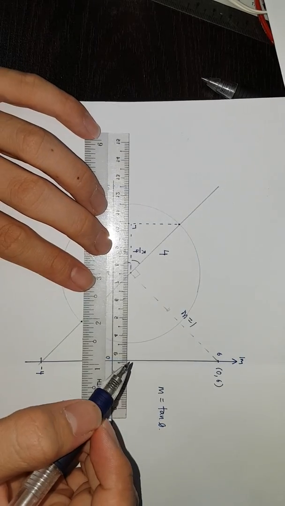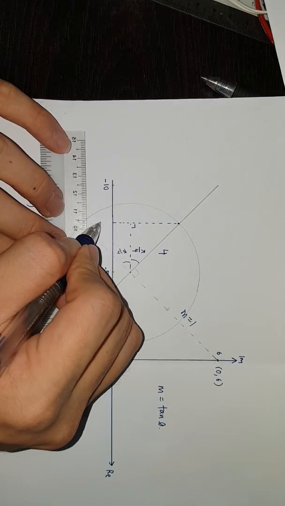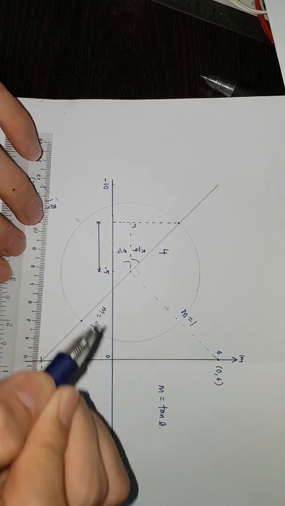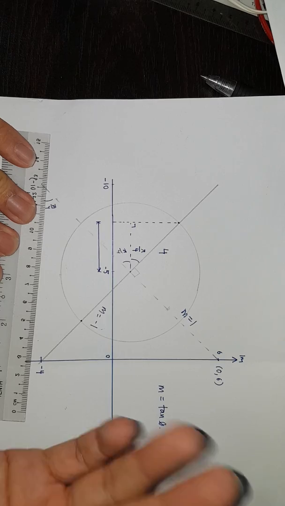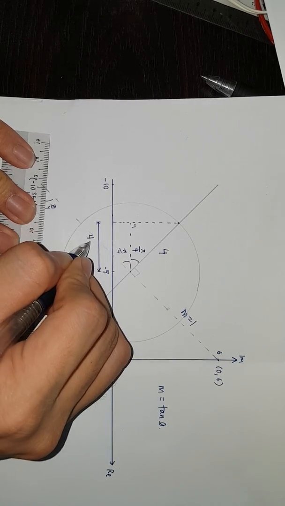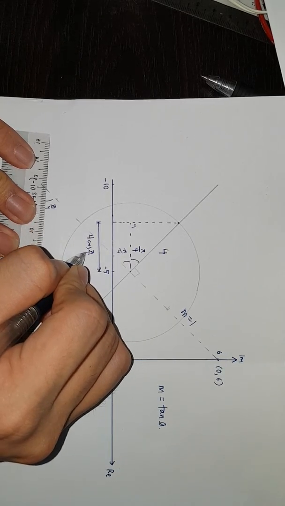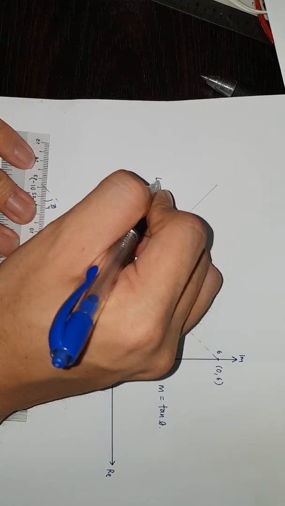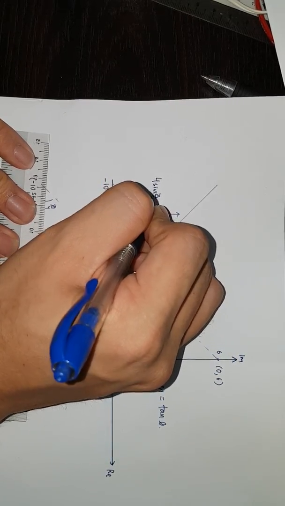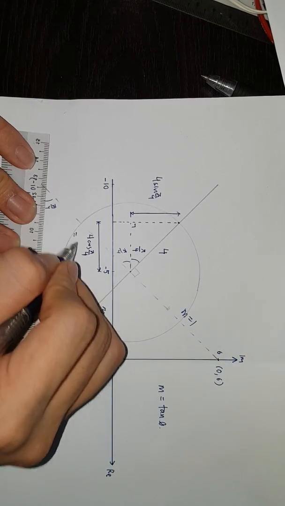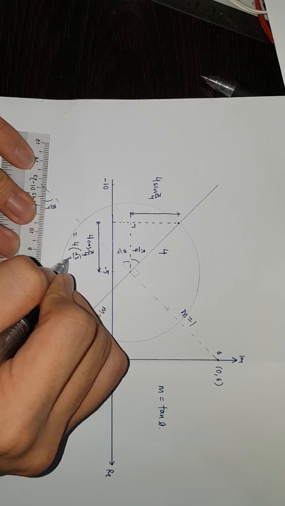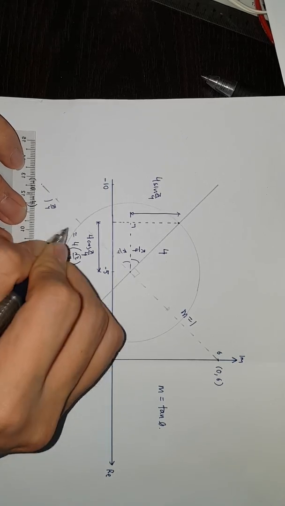Now, we would want to find this length over here. Using your trigonometric ratios, SOH CAH TOA, you'll get 4 cosine pi over 4 because it's adjacent. And over here, you get 4 sine pi over 4, both of which will yield the same value, which is 1 over root 2 or root 2 over 2, which will give you 2 root 2, right?